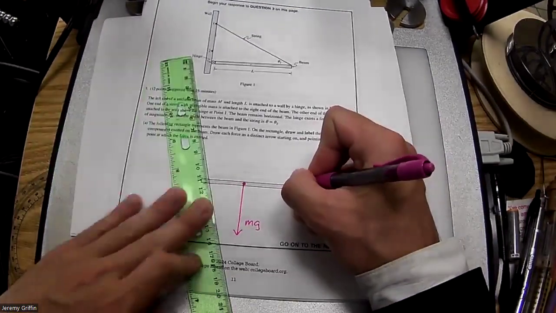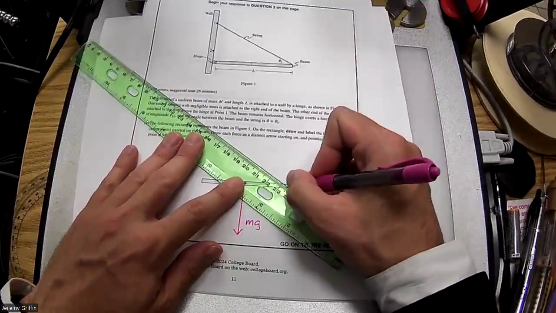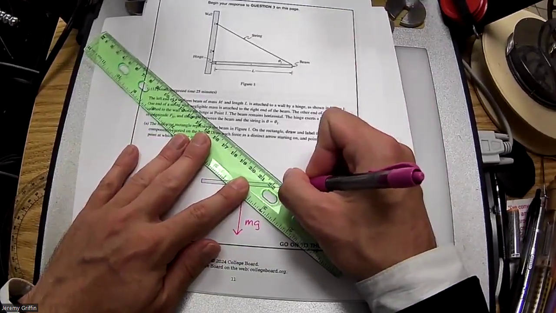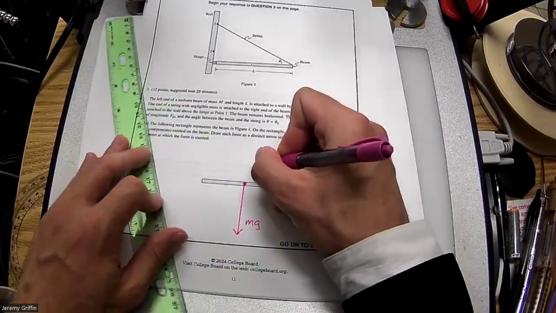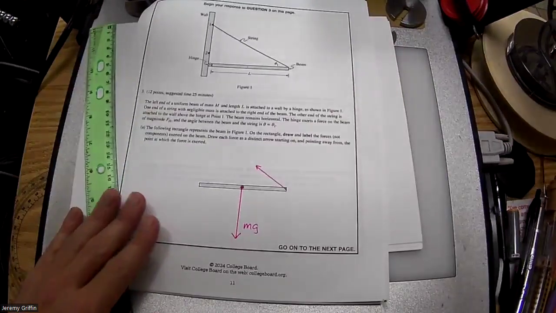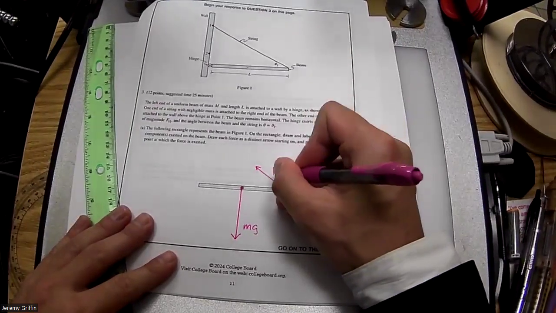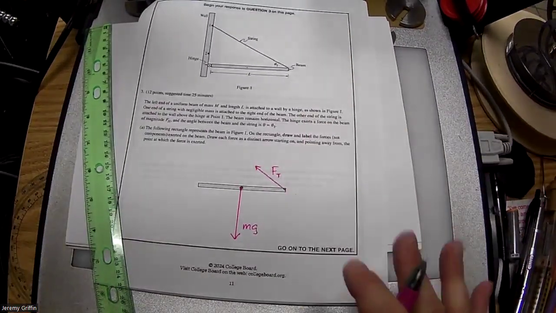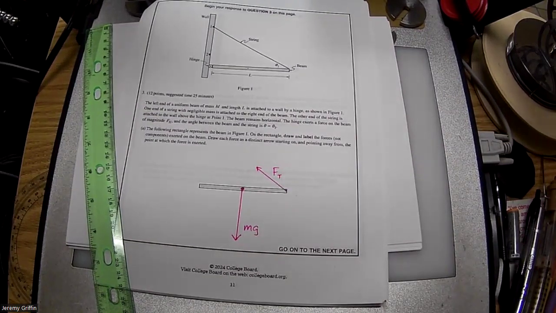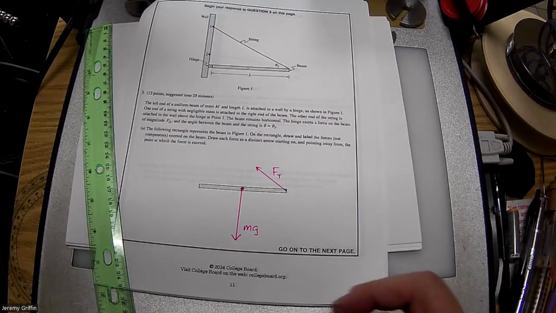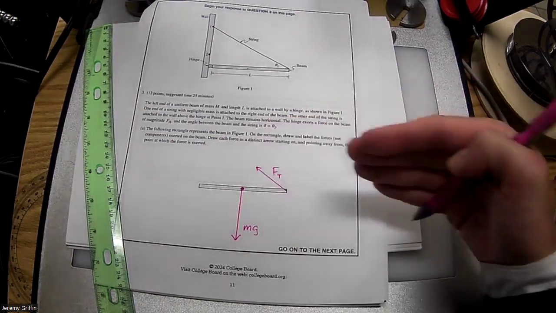There's definitely a cable here at the far end pulling at some angle theta up and to the left. So trying to eyeball it and get it pretty close, something like that. And here, I'll label that F sub T, like a tension force. Now, if I just stopped right there, would that bar be in equilibrium? No, definitely not, because there'd be a horizontal force.